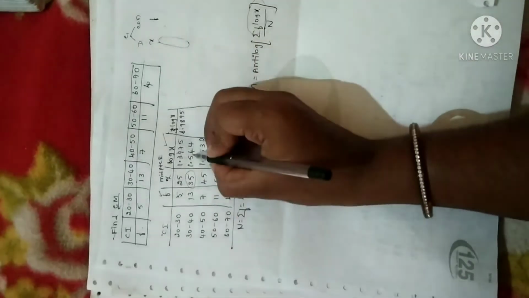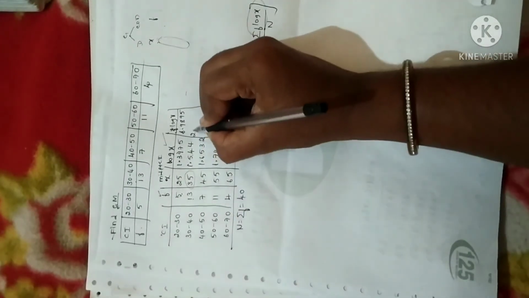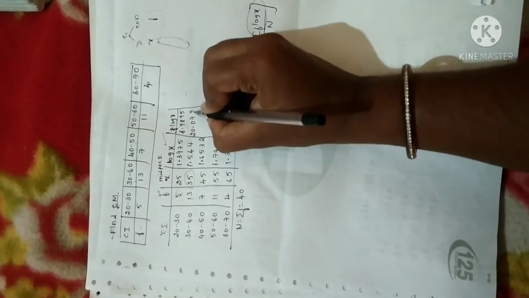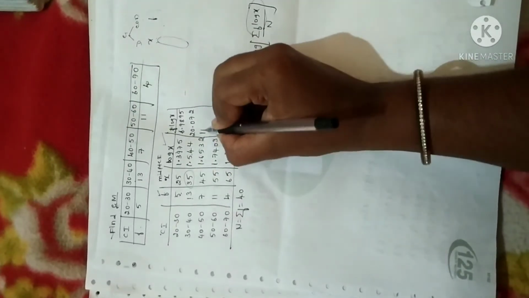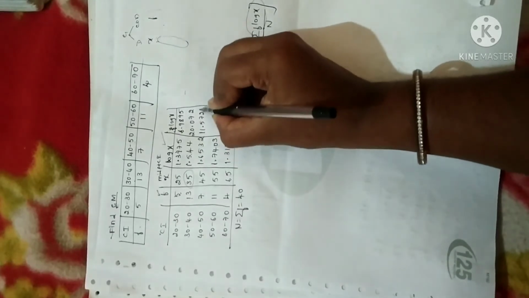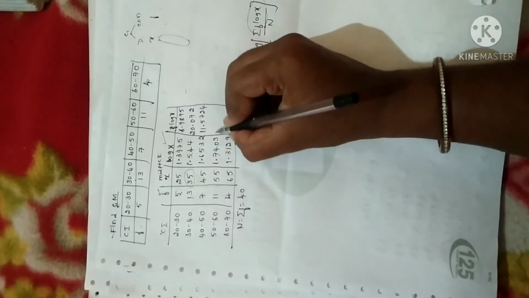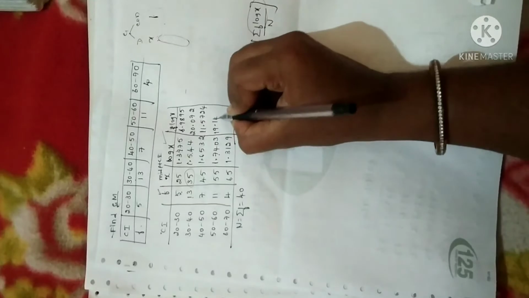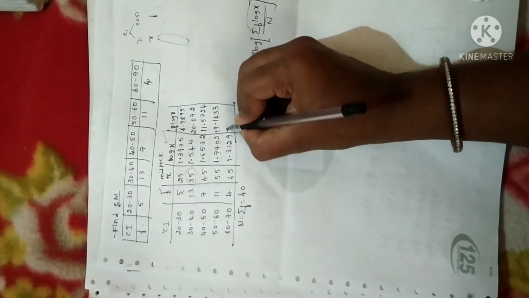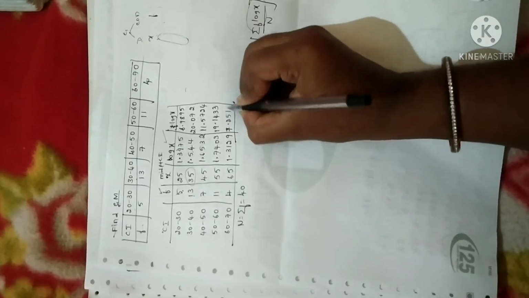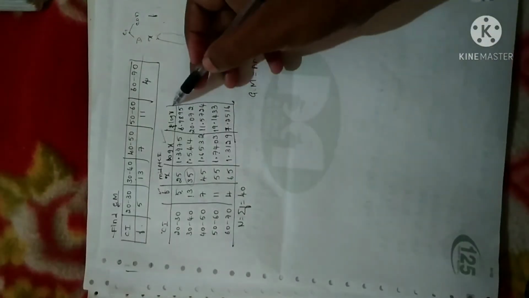Similarly, 13 into 1.544 gives us 20.072. 7 into this value is 11.5724. 11 into this value is 19.1433. 4 into this value is 7.2516. So I have obtained the values of f into log x.